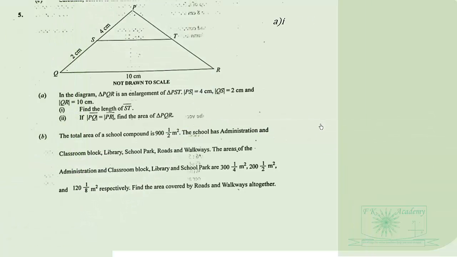So line segment ST. We use proportion since the triangles are similar. So ST over QR, because these sides are parallel, should be equal to SP over QP.